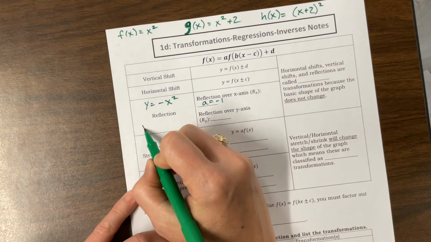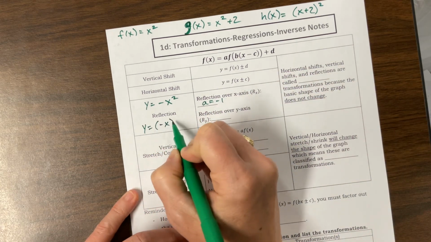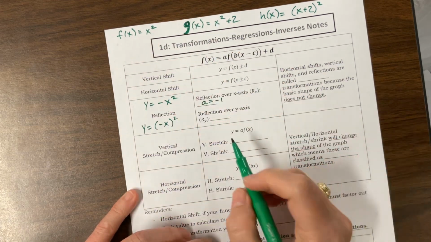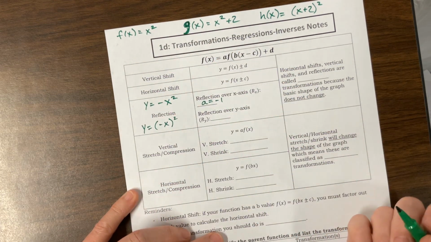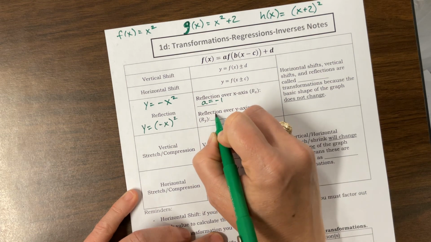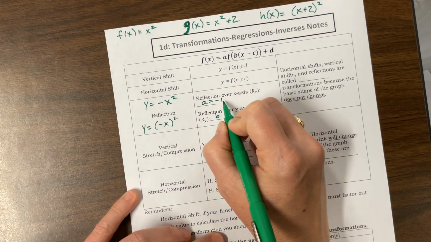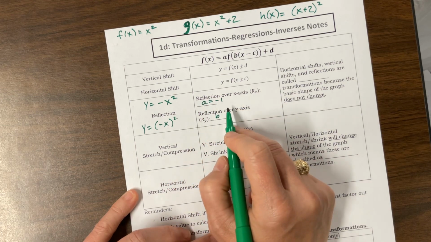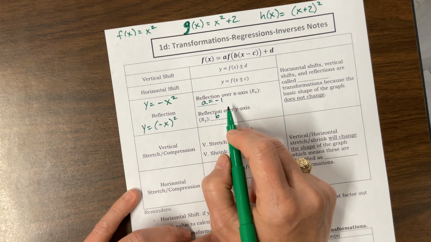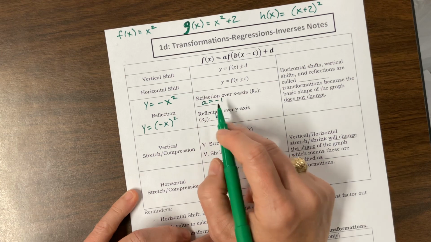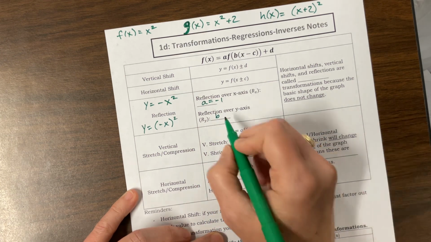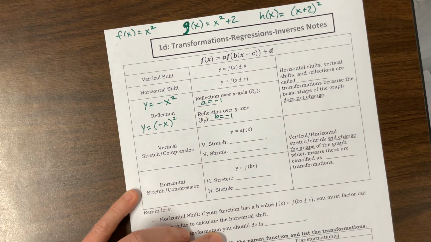Sometimes if I had y equals negative x squared, it reflected it over the y-axis, but it already had symmetry over the y-axis, so it doesn't look any different. But this is where the b value is -1. If all it's doing is reflecting, a is -1. If it's a equals -2, then it's stretched and reflected at the same time.